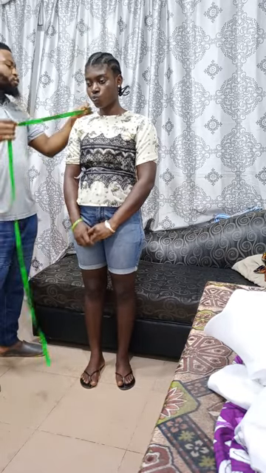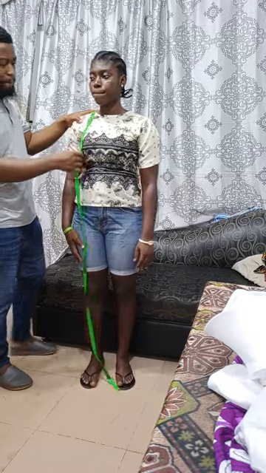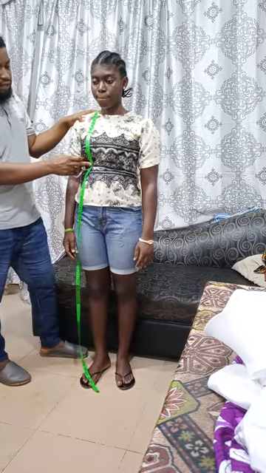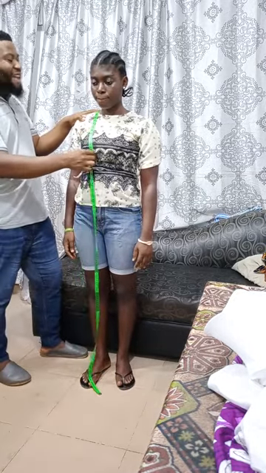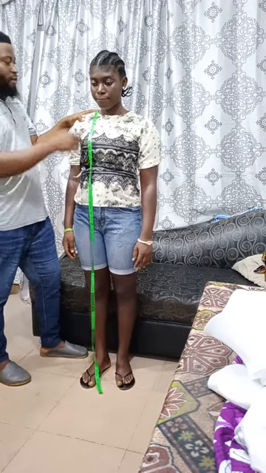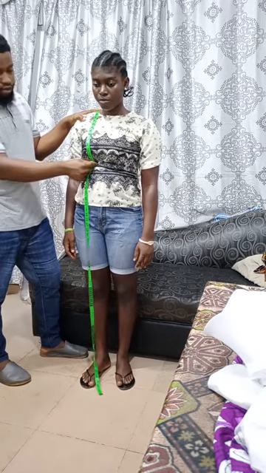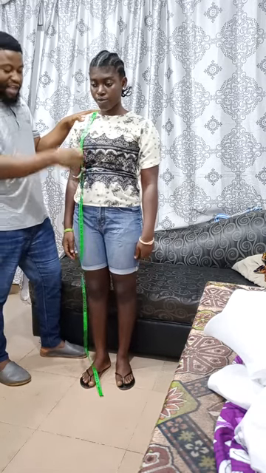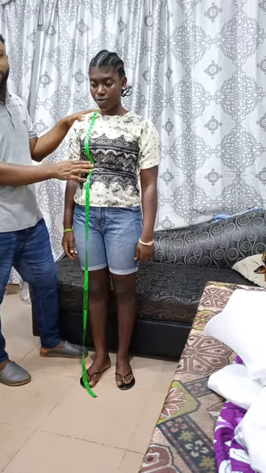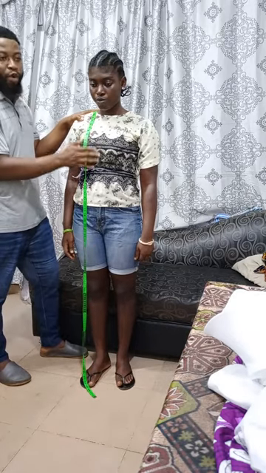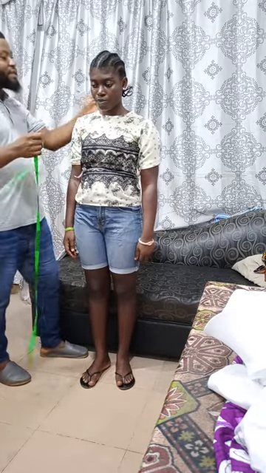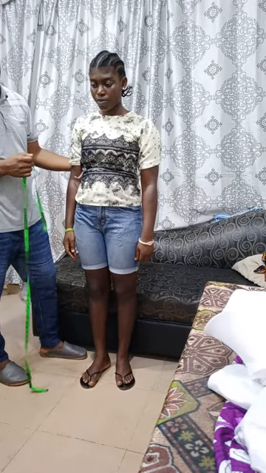Another thing I want to let you know, we talked about it in the previous video, is the front half length. When I say half length, I mean the shoulder to waist. The front half length of an adult lady that has a bust will never be the same as that of the back.